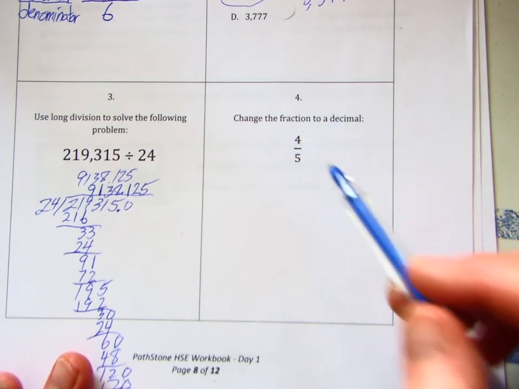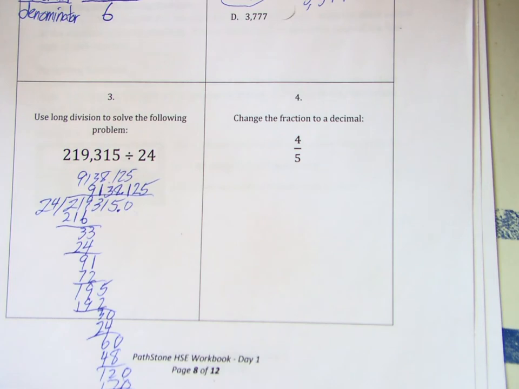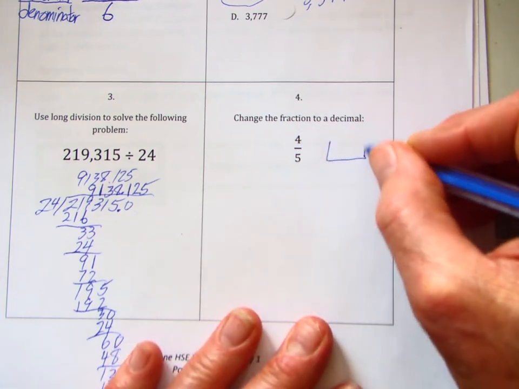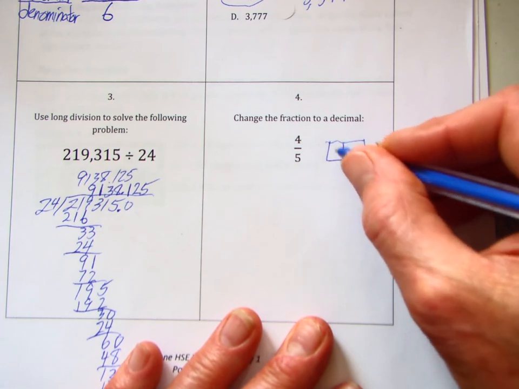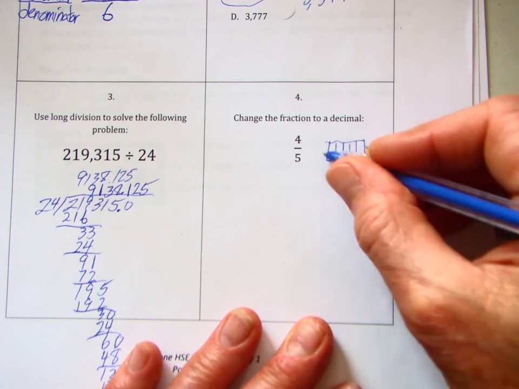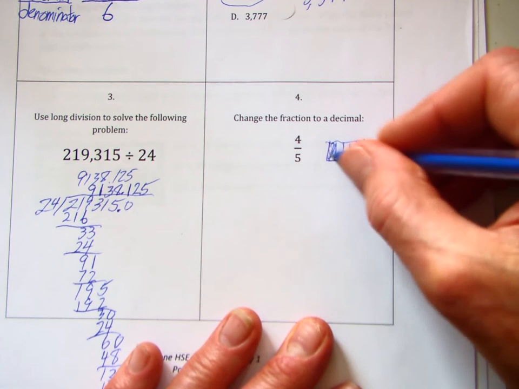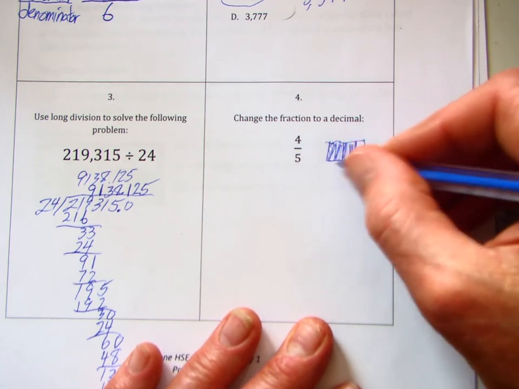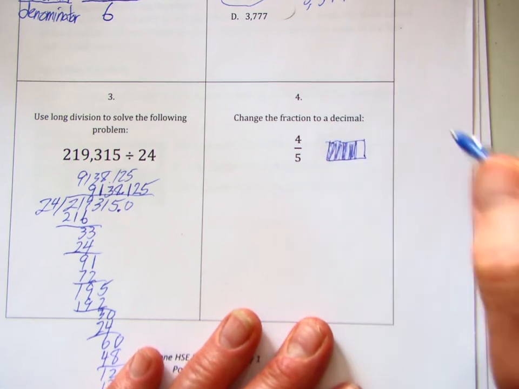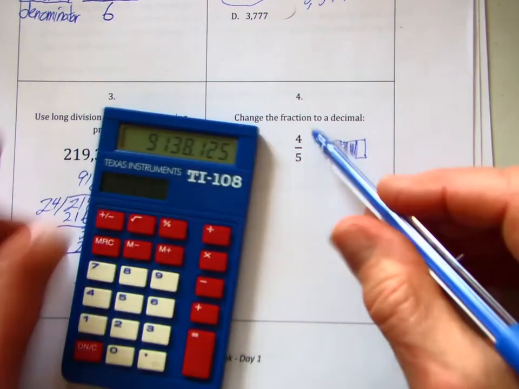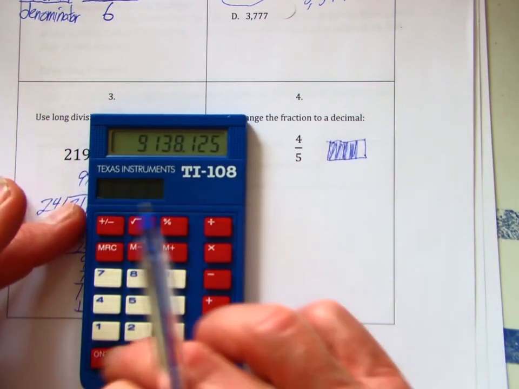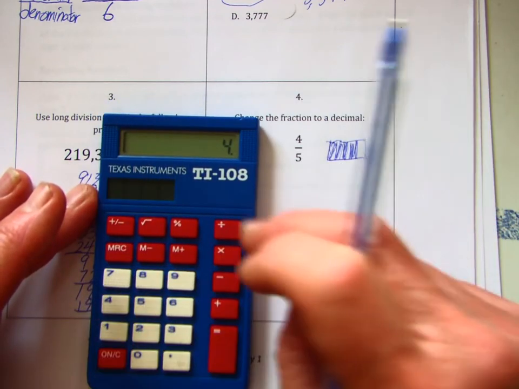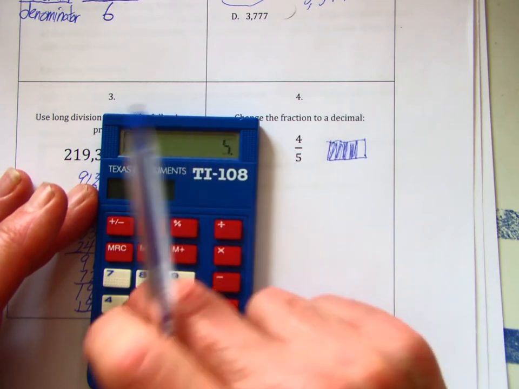This is a fraction. A decimal is another way to represent a number. Now this fraction, if you had a rectangle, you divide it into 5 equal places, you're shading 4 of them. Now it's smaller than 1, because this is 1. The way to change a fraction to decimal is very easy. You just start with the numerator and you divide it by the denominator.